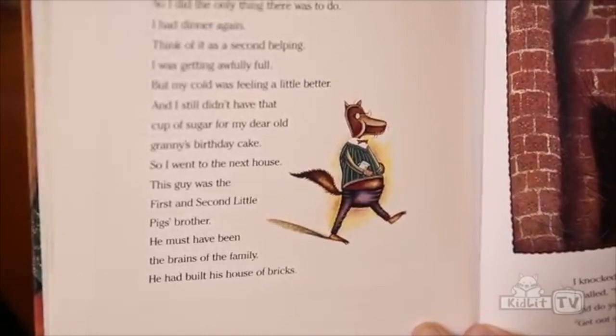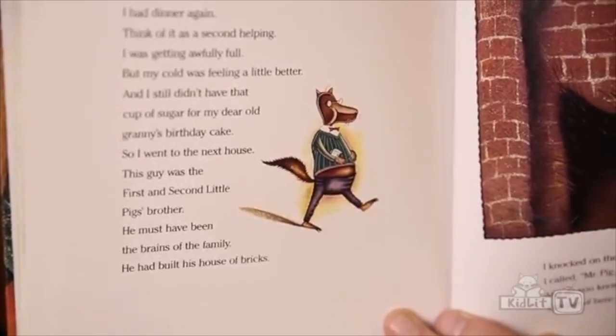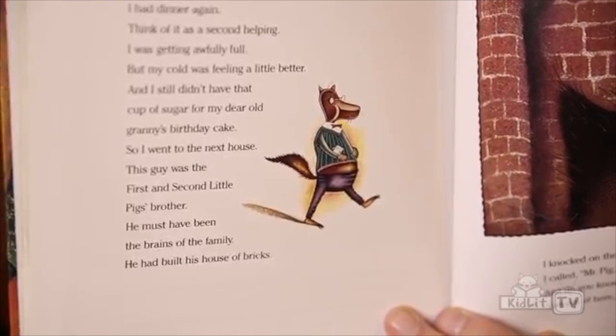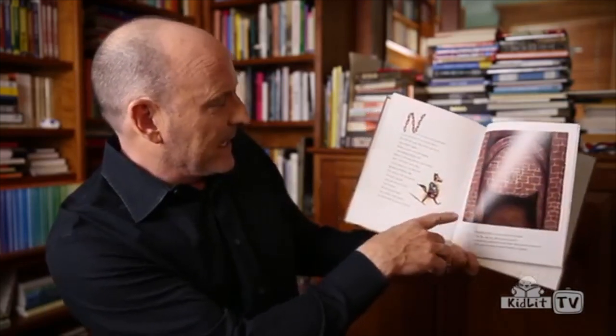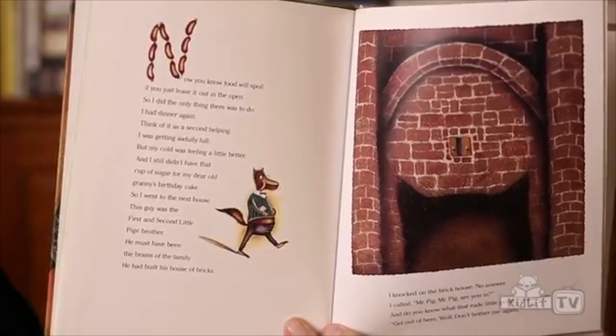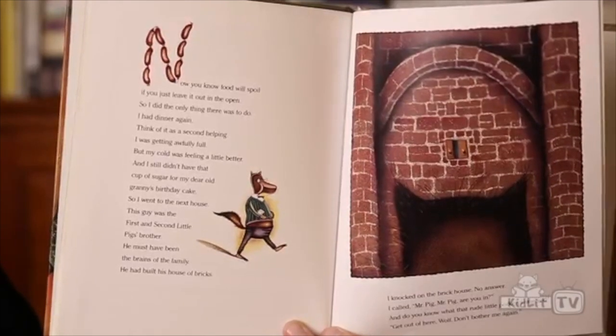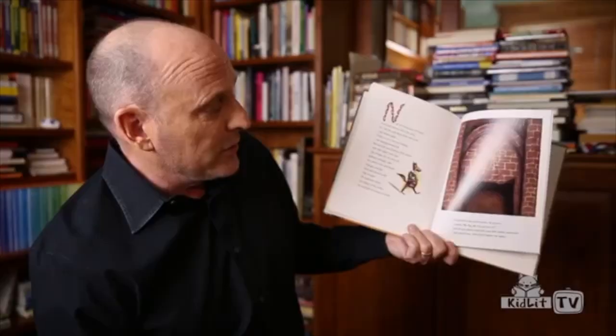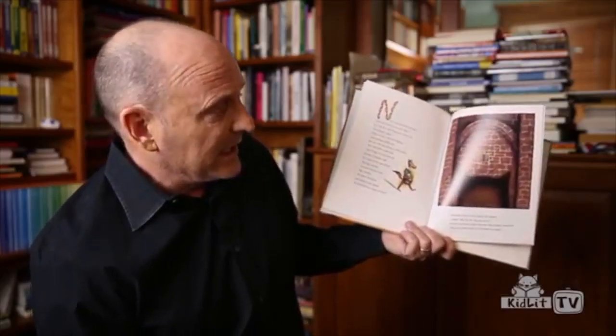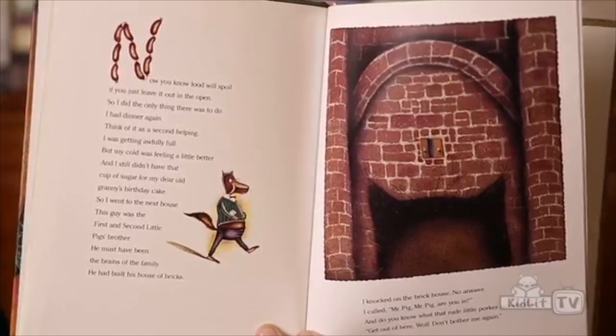I was getting awfully full, but my cold was feeling a little better, and I still didn't have my cup of sugar for my dear old granny's birthday cake. So I went to the next house. Now, this guy was the first and second little pig's brother. He must have been the brains of the family. He had built his house of bricks. I knocked on the brick house. No answer. I called, "Mr. Pig, are you in?" And do you know what that rude little porker answered? "Get out of here, wolf. Don't bother me again."